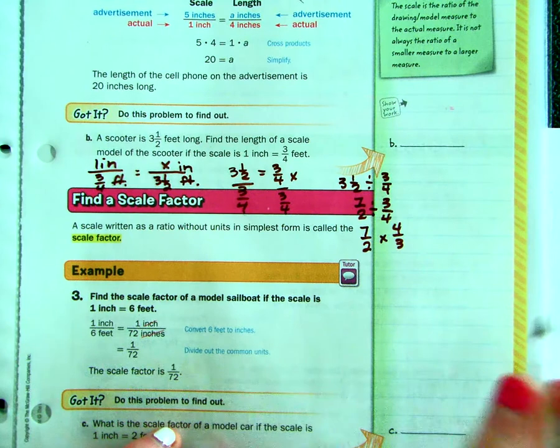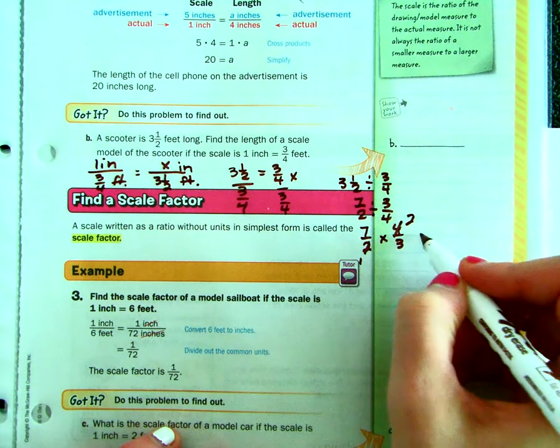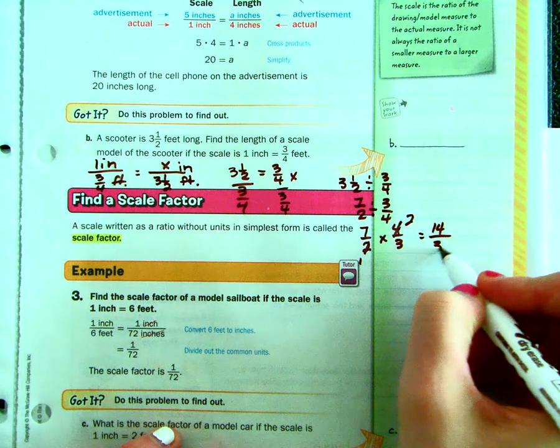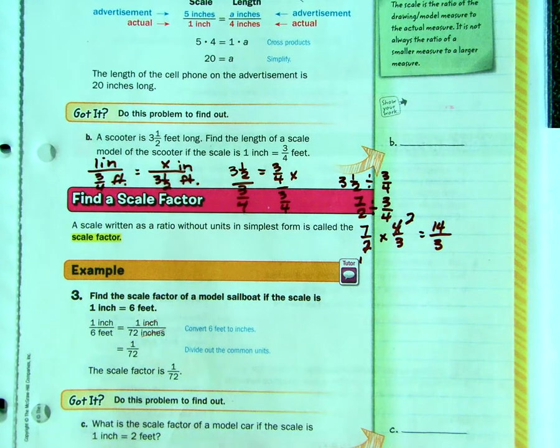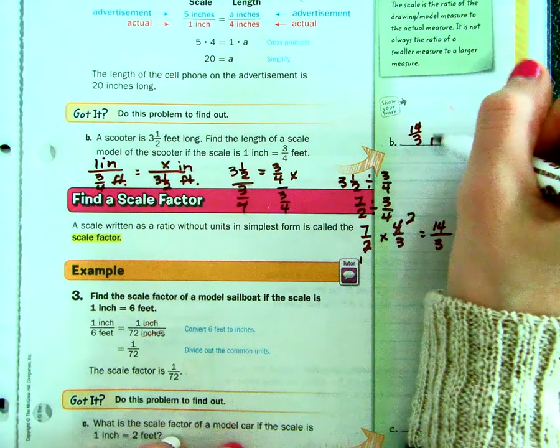Okay, now I can multiply. I'm going to cross simplify. I know I can take a 2 out of both of those. So then I would get 14/3. Then I have to ask myself, can I simplify 14/3 any further? Well, nothing goes into 14 that goes into 3. So we would say, in our scale model, this scooter would be 14/3 inches.